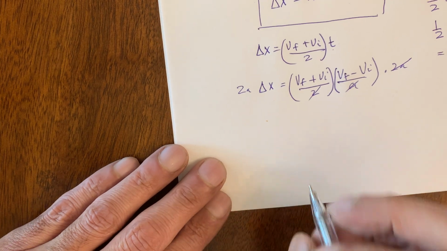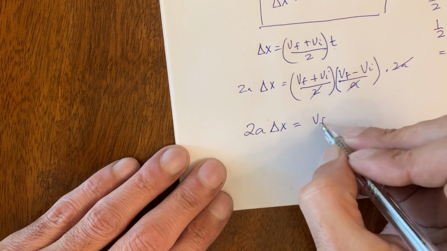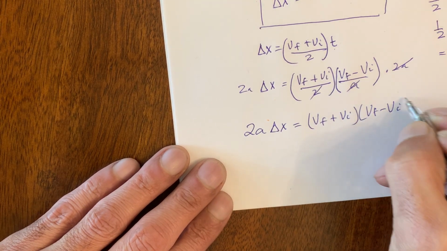I hope you can see that. And so I have 2 times A times delta x equal to VF plus VI times VF minus VI.